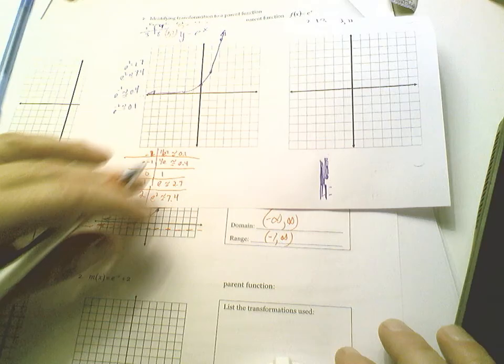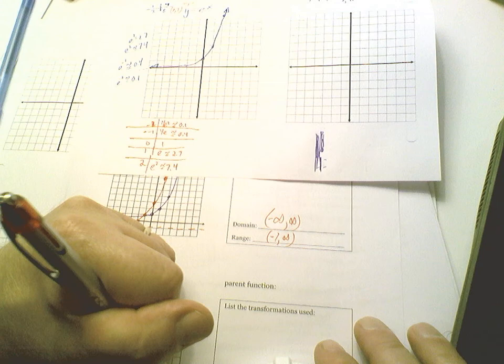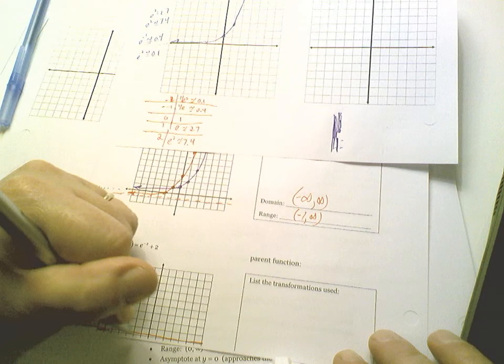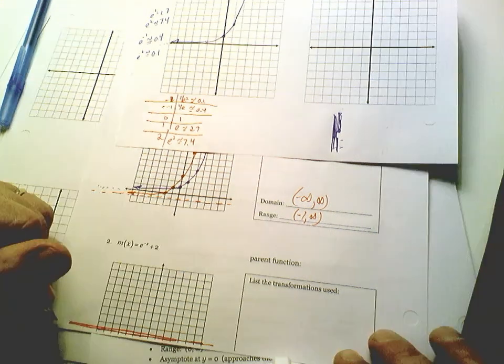I'm going to go ahead and right there in red, scroll down just a little bit, that's where I'm going to put my bottom. That's where the x-axis will live. That's the line, and it'll be also, for the parent, the horizontal asymptote. That is y equals 0.